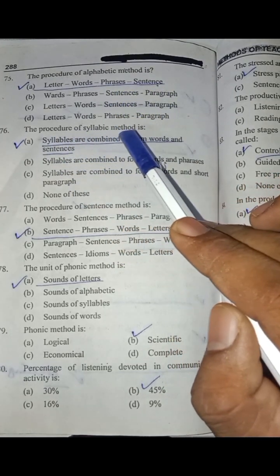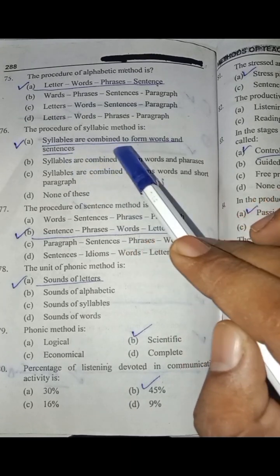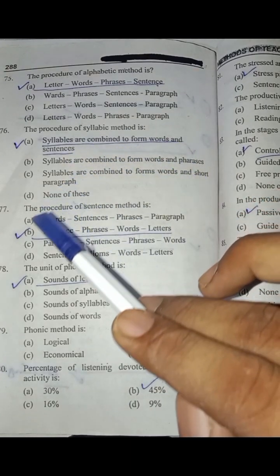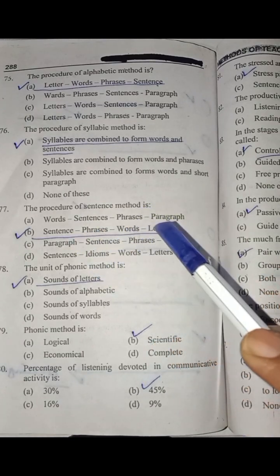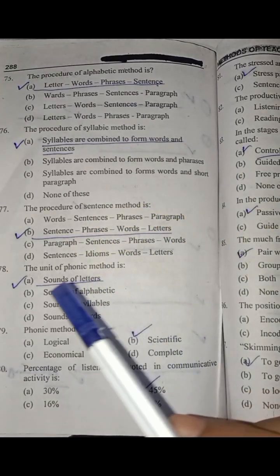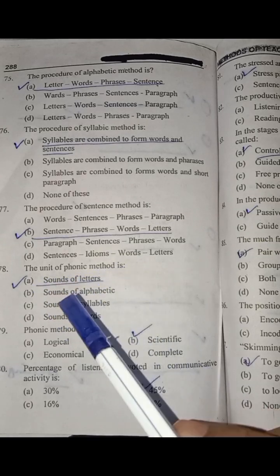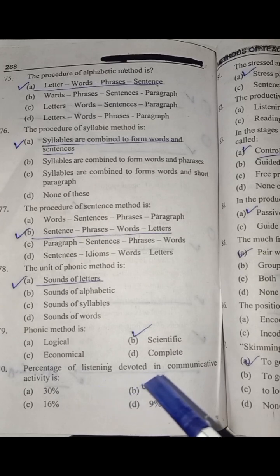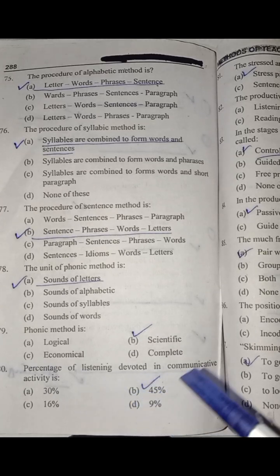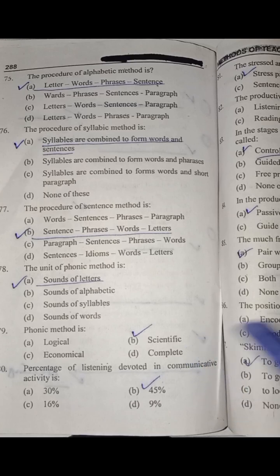The procedure of the syllabic method is that syllables are combined to form words and sentences. The procedure of the sentence method is sentence, phrases, words and letters. The unit of the phonic method is sounds of letters. The phonic method is scientific. The percentage of listening devoted in communicative activity is 45. That is, through listening we can communicate 45%.